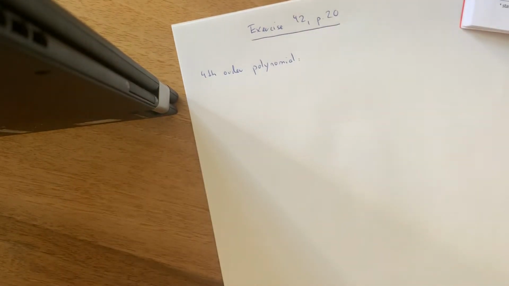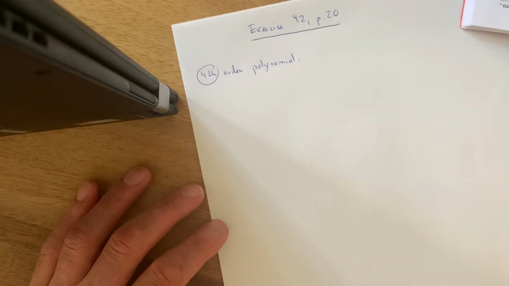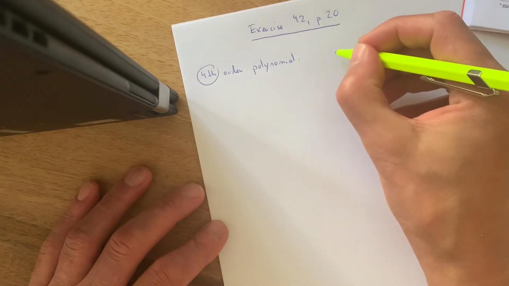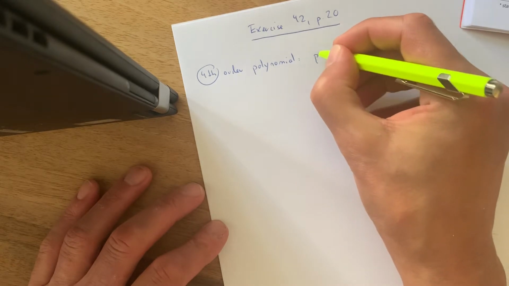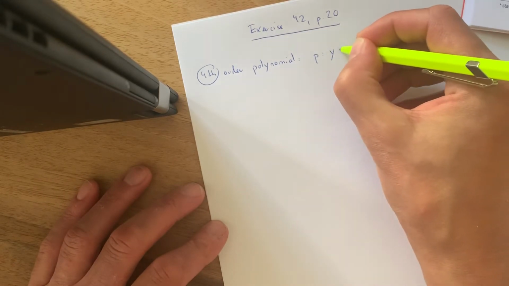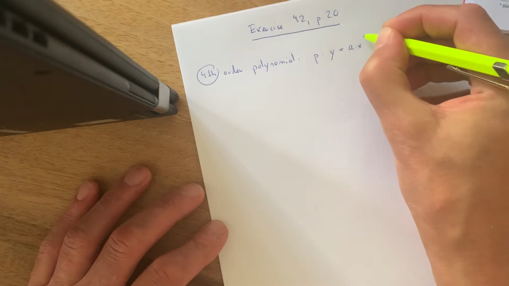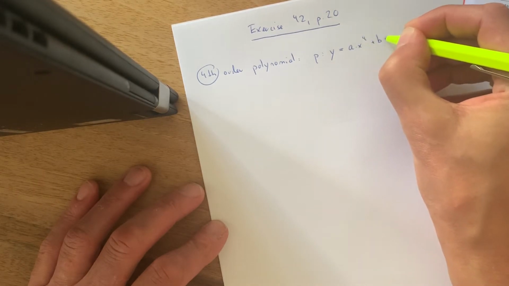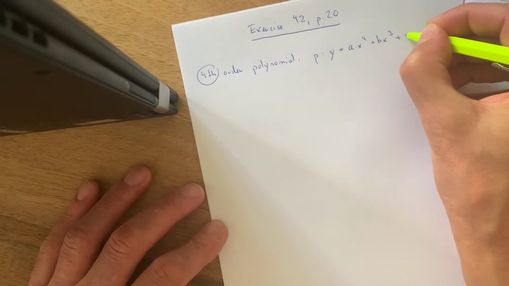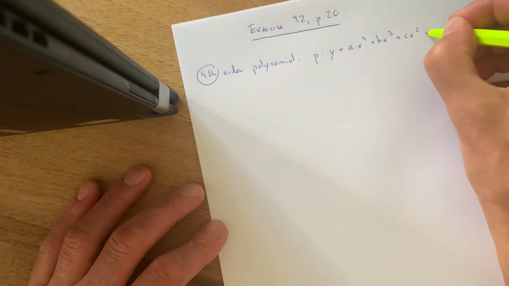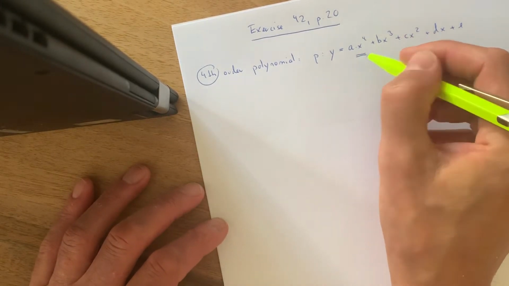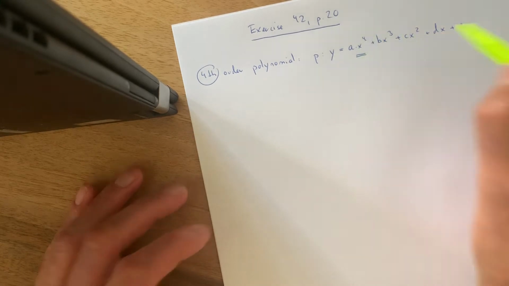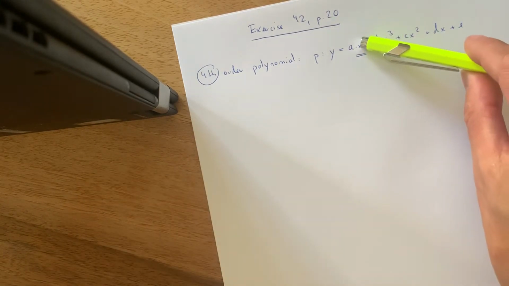Fourth order means the highest power of x appearing in the equation of the polynomial is 4. So the equation of the polynomial looks like this. Let's call the polynomial p. P has the equation y equals a times x to the power of 4 plus b times x to the power of 3 plus c times x squared plus d times x plus e. See here, power of 4 means the highest power of x appearing in the function equation is 4.